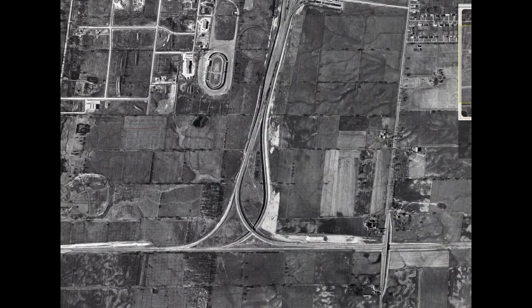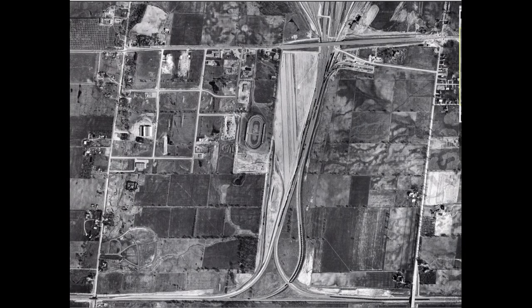Here's a photo in 1963. A lot of the track is now in place, and you can see the line going across the bottom, the York Sub, and the line into the yard to the north. That road to the right is Keele Street. In 1964, you can see a lot of the tracks going in the yard, and they're making really good progress.